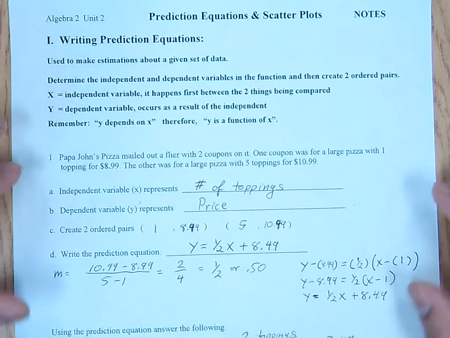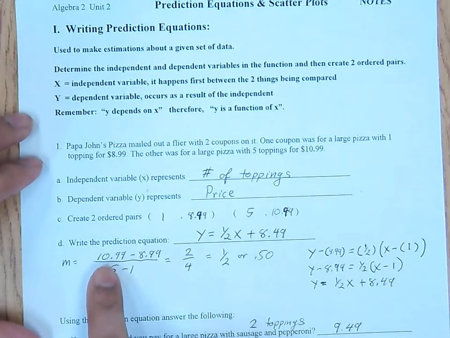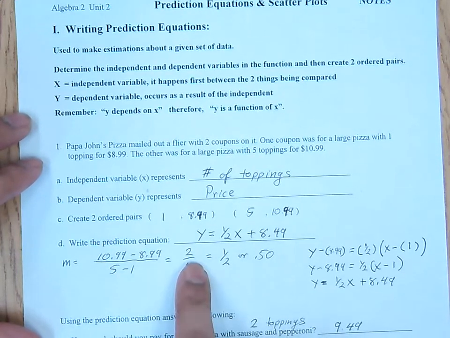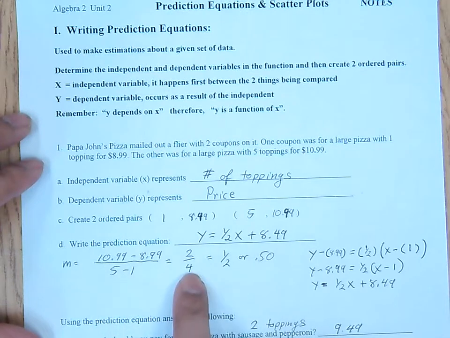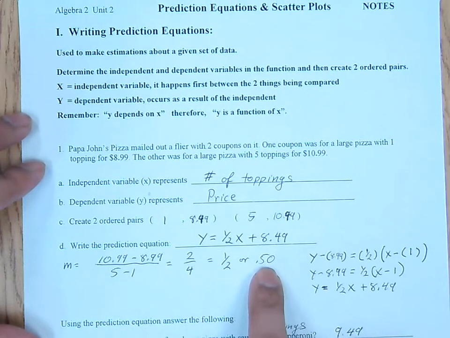Again, the first thing you want to do is find the slope. I plug it into the slope formula, y2 minus y1 over x2 minus x1. So we get this. That's $2, and then we get a difference of 4 toppings. We get it, and it's 1/2 or 50 cents.